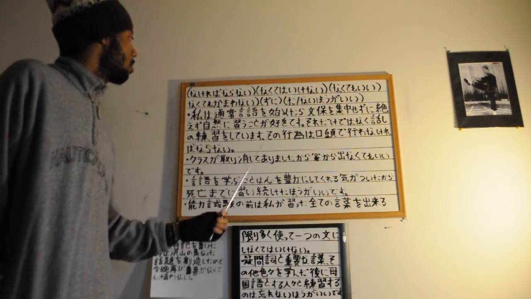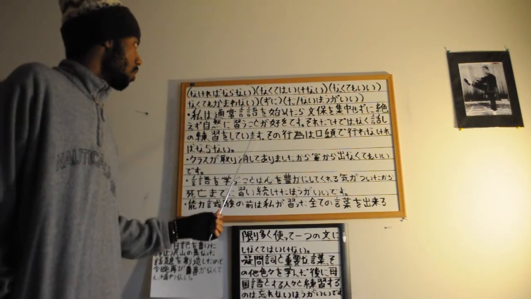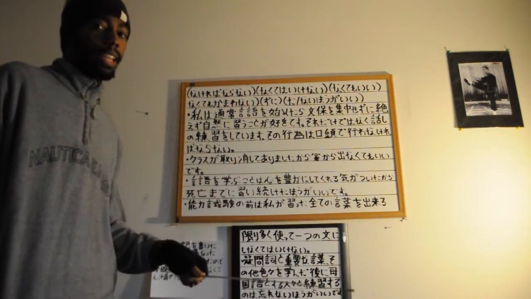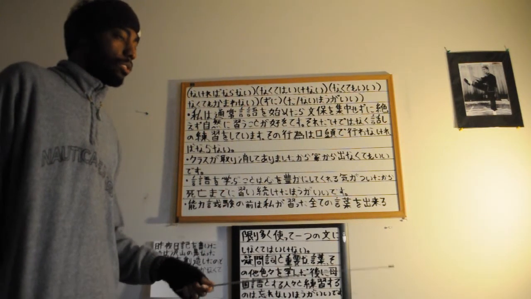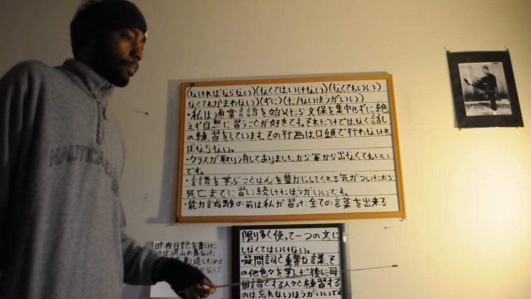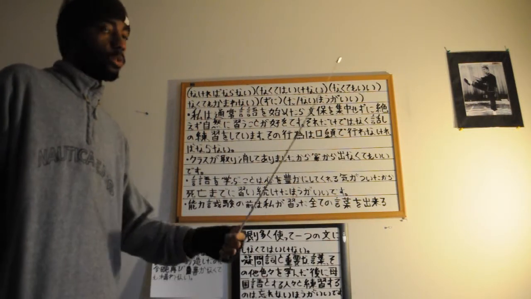Zuni. That is part of the nai form as well. You drop off the nai and add zuni, and that will translate into, instead of doing this, you do that. Without doing this, you do that.